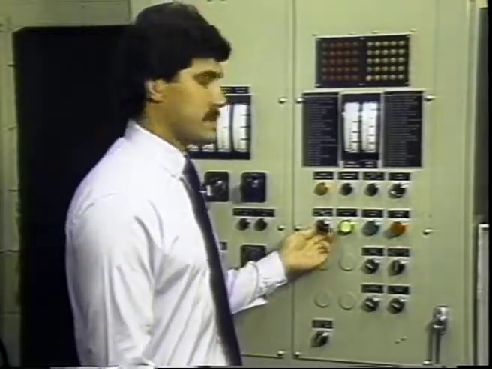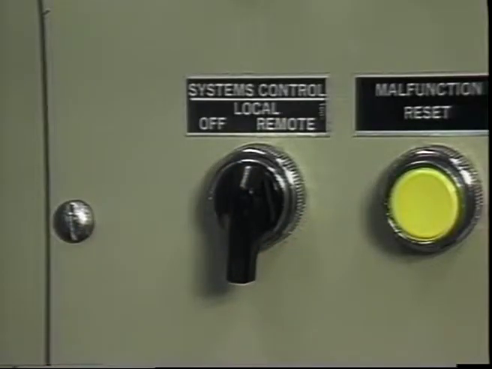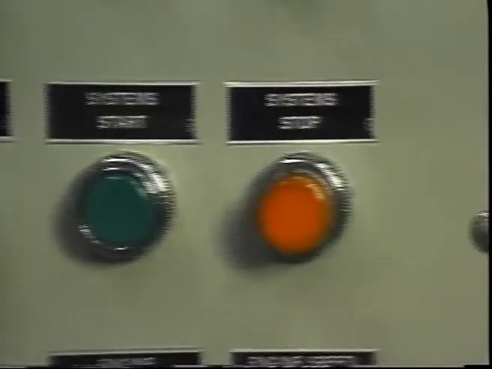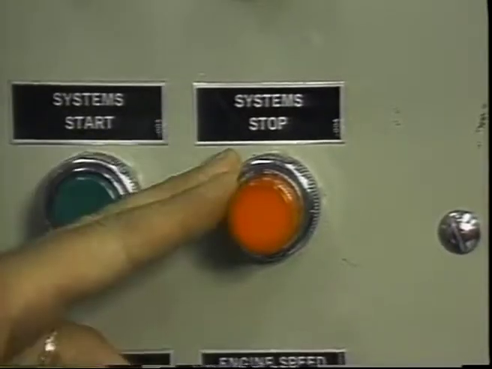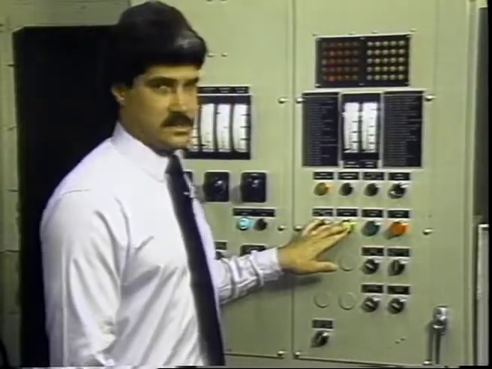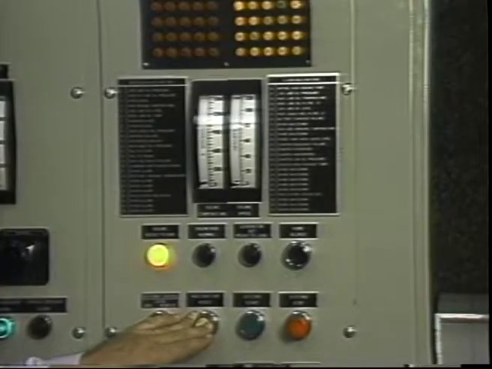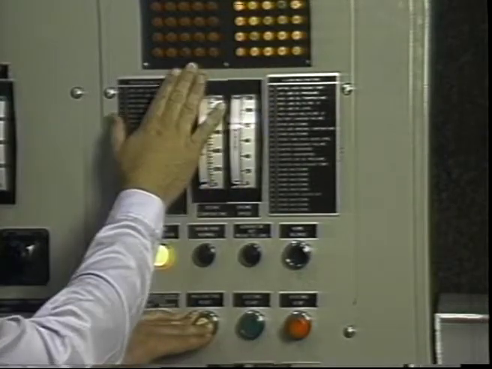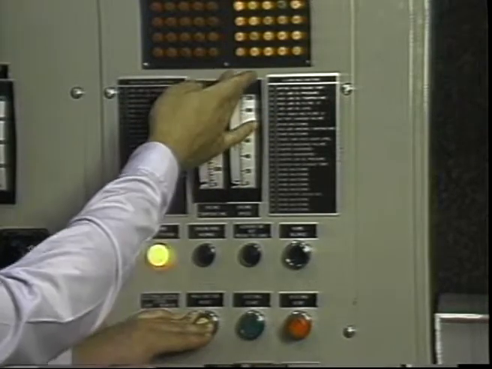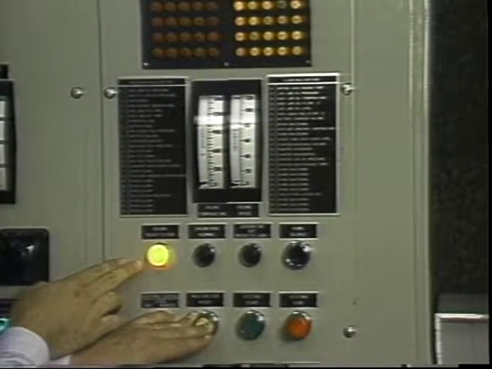To do this, I first need to turn the system's control switch to the local position. This action will energize various control circuits and illuminate this stop switch light. Next, I must press the reset switch. This action will illuminate all the red malfunction and amber alarm lights and the engine ready to run light.